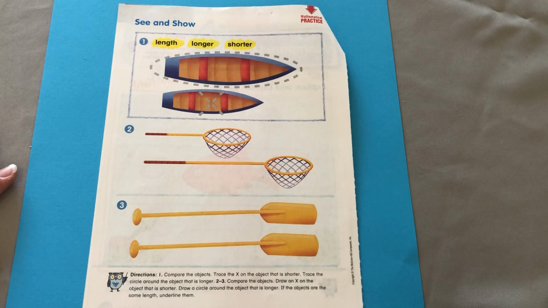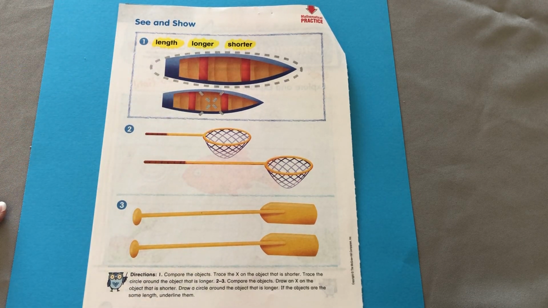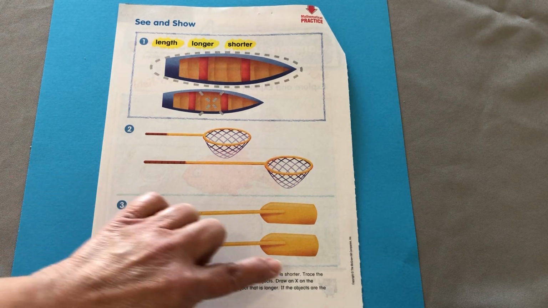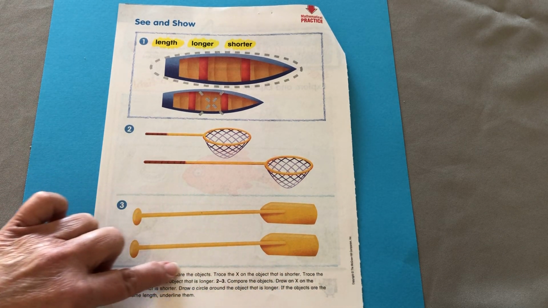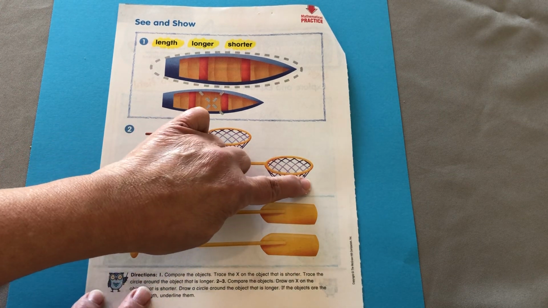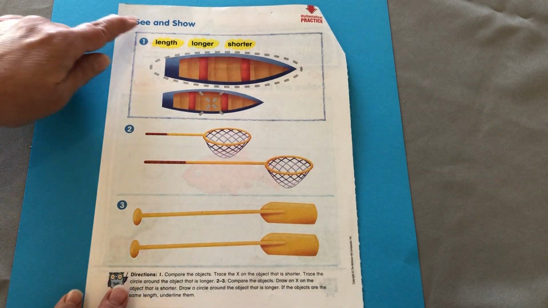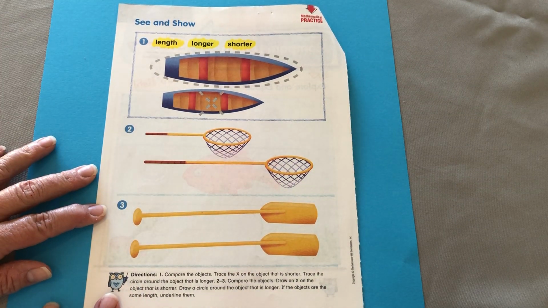So you're going to do that for any picture that has longer or shorter. Now, if the objects are the same length, you just have to draw a line underneath them that almost matches how long they are. So if they would be the same, we would do that. So we're going to show how to do that on this page.